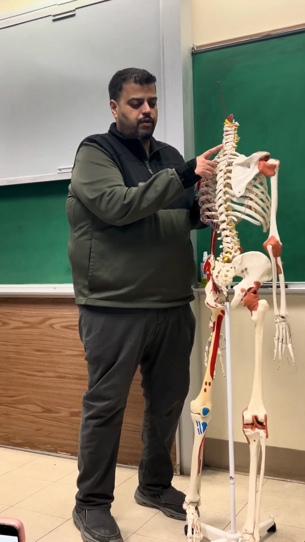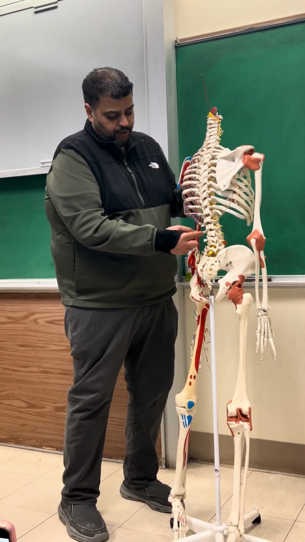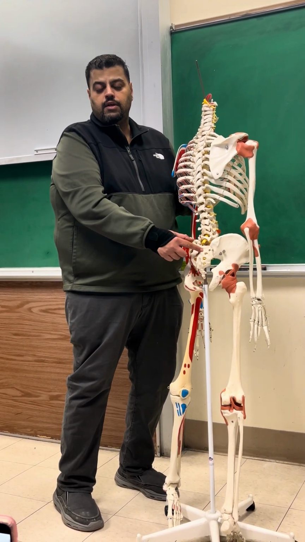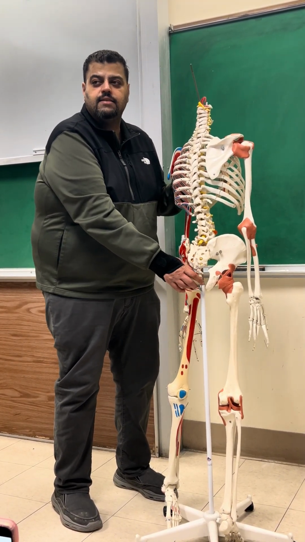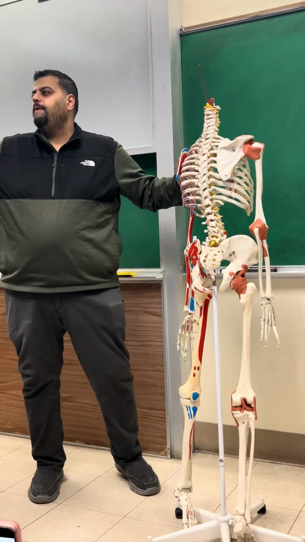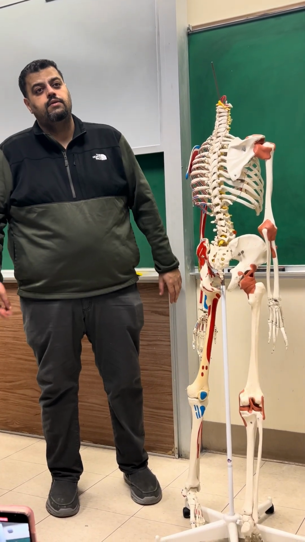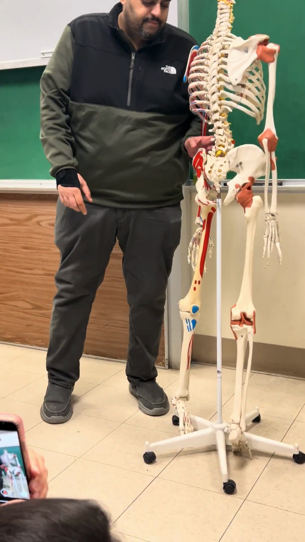First 7 are cervical. The next 12 are thoracic. The lower 5 are lumbar. The sacrum is 5 fused. 3 to 5 fused, coccyx. C-O-C-C-Y-X. I have breakfast at 7. I have lunch at 12. And dinner at 5, baby. There you go.